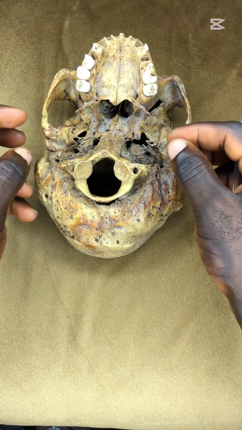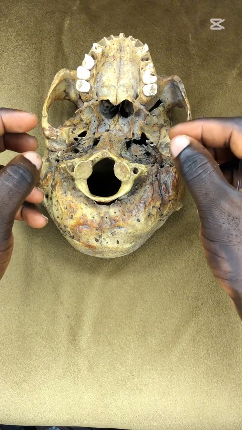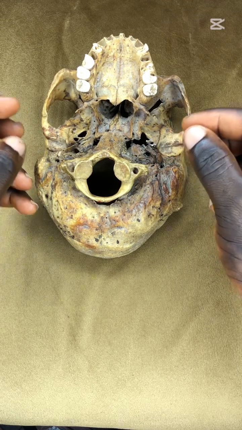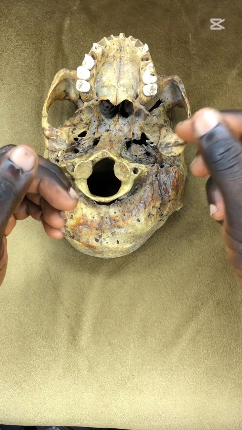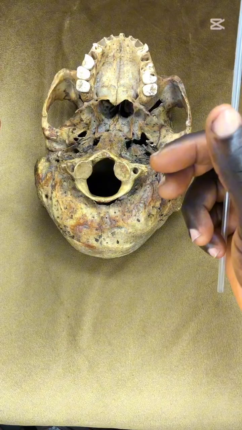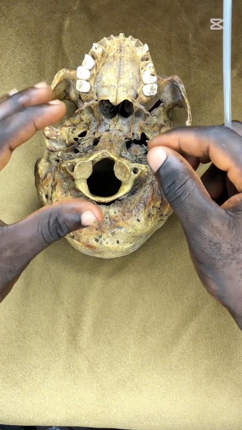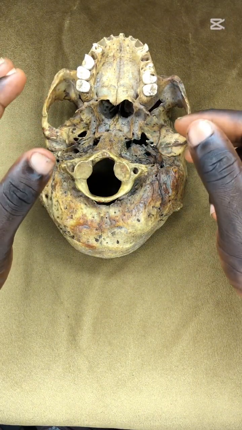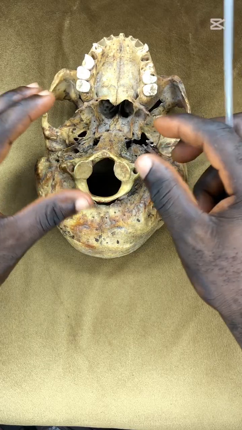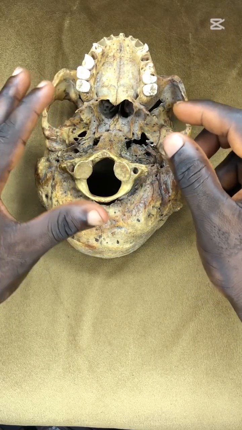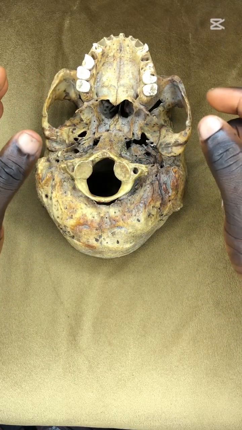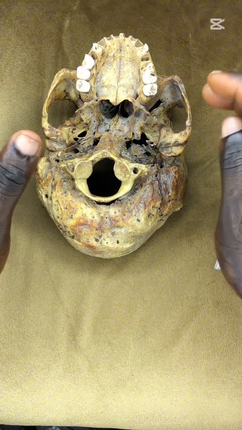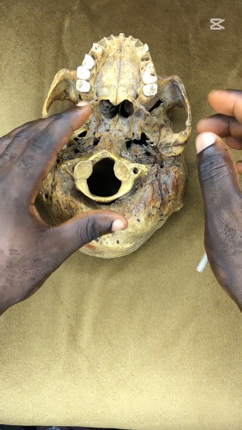to form a joint called the atlanto-occipital joint, which is a condylar joint of the synovial joint, right? It is responsible for nodding. It is responsible for nodding. And this joint plays a huge role for the posture of the head, which is mainly for nodding, right?